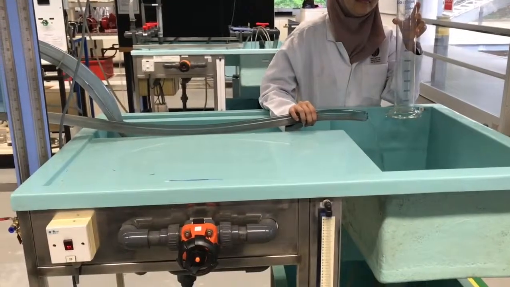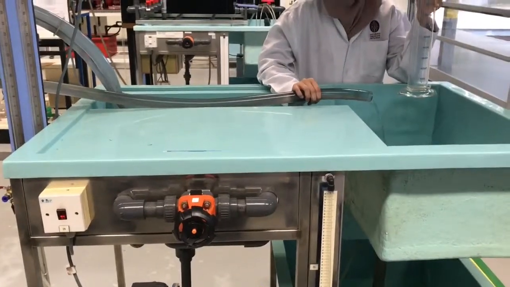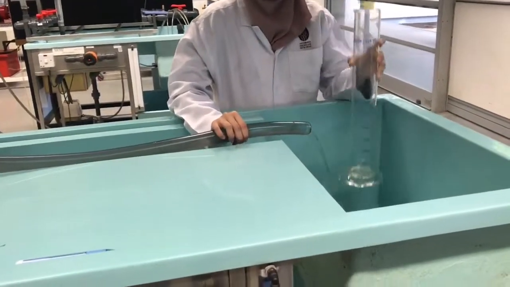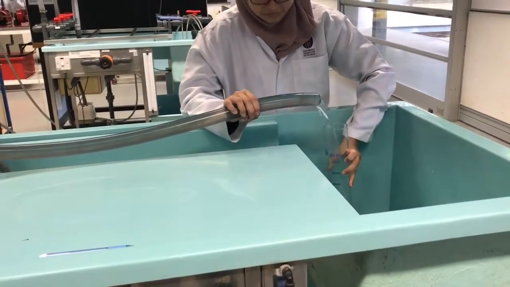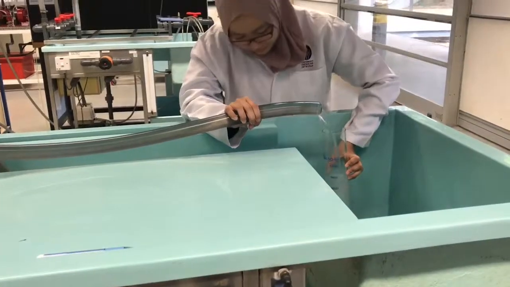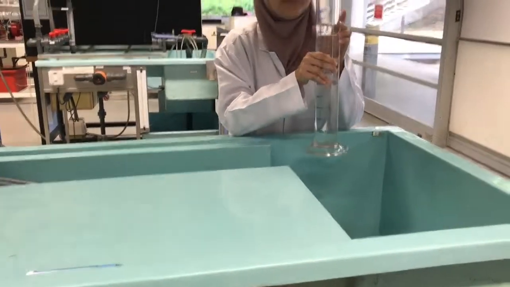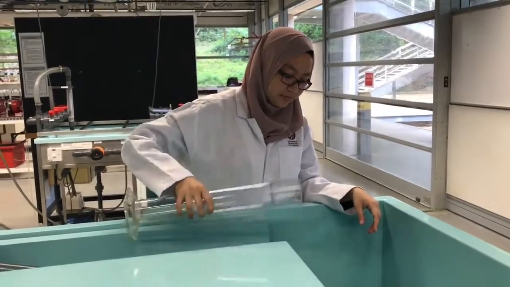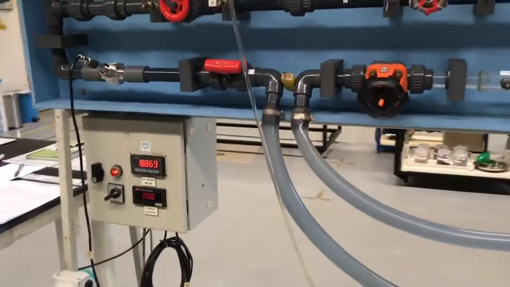For the experiments we have been talking about, to measure the flow rate, we have to put the water inside the beaker until it reaches 1000 milliliters. When it reaches 1000 milliliters, we will measure the time using the stopwatch and also the pressure shown on the different pressure indicators.